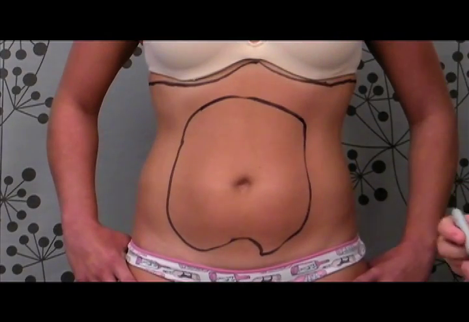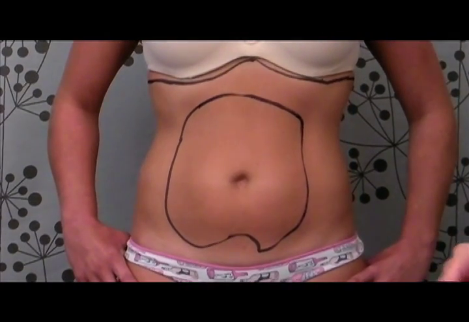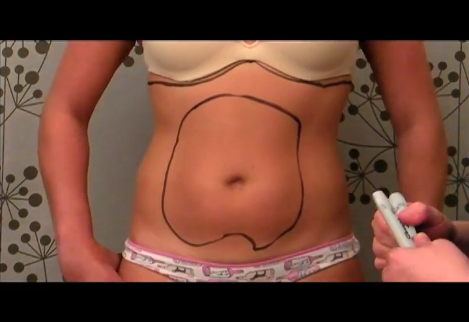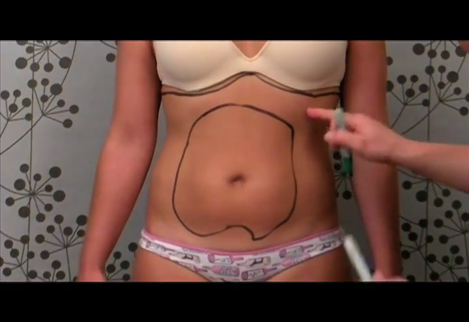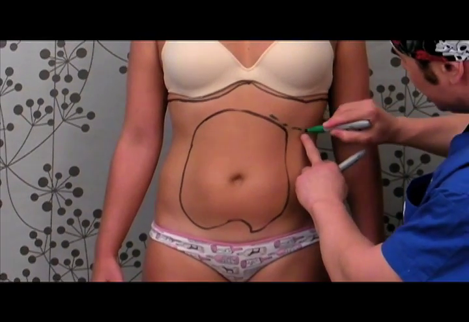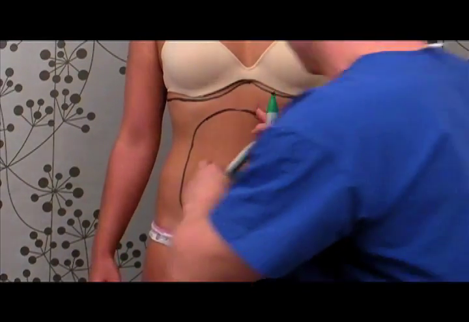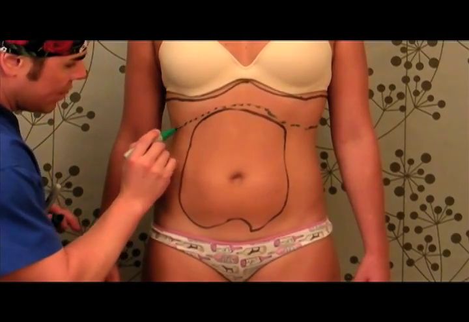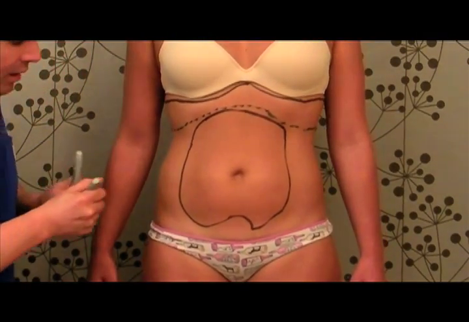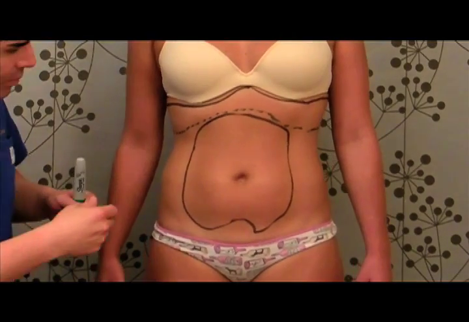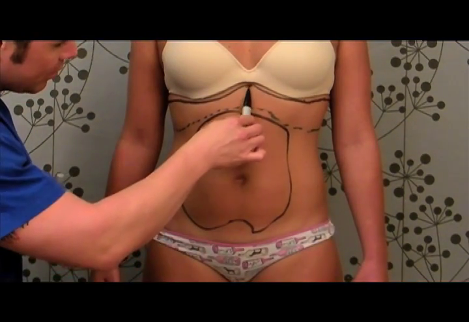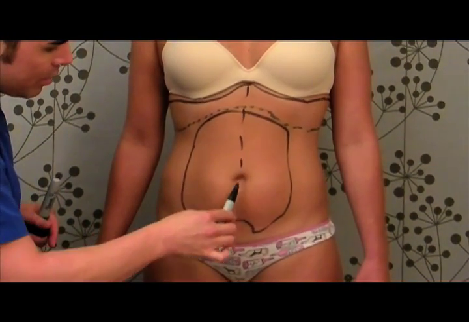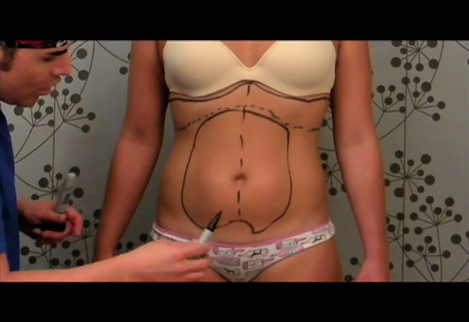Okay. The next thing I want to do is outline her rib cage. I simply feel for the ribs and outline those ribs. That kind of helps demarcate the area. You can see hers very clearly right in that area. So, next step I want to do is I'm just going to mark her left and right side with the marker.